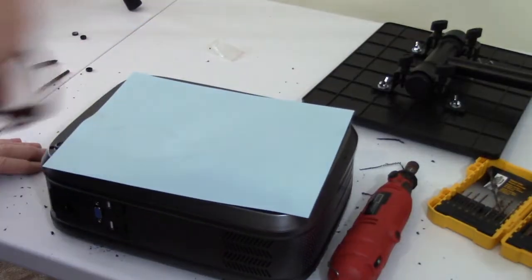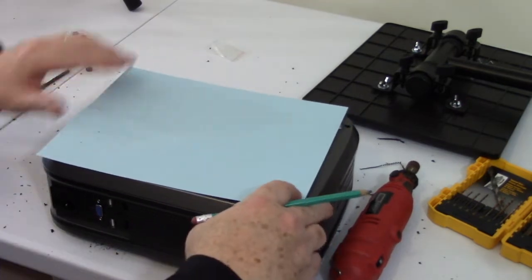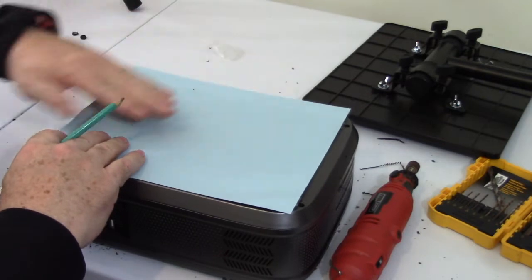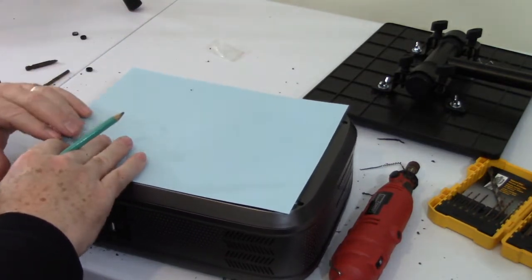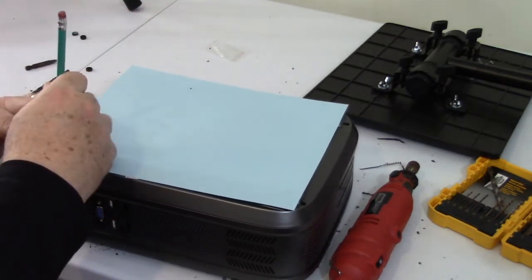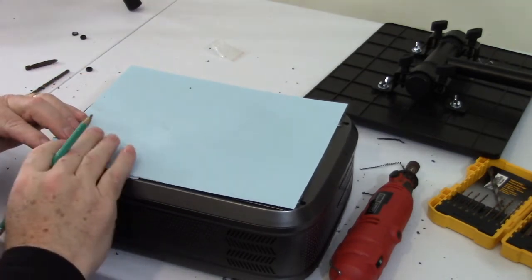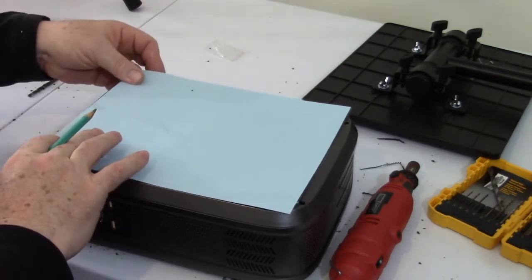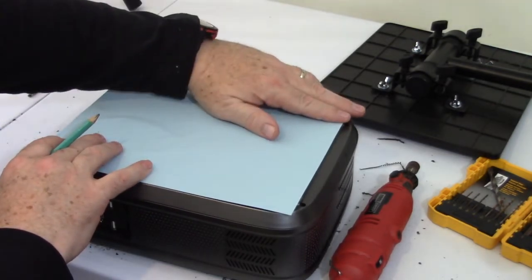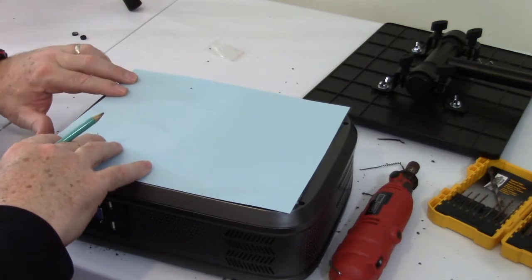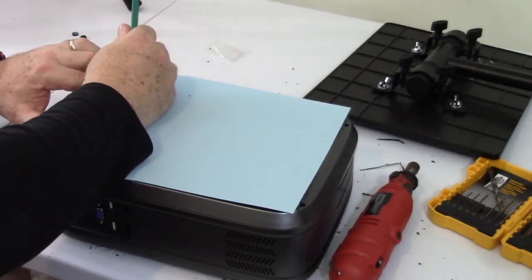Alright, so this time I think I'm going to do a little bit better with my paper holes here. I'm going to line these up, and then poke a hole in the middle of it with a pencil, because the pocket knife really didn't leave me a very round hole. It's hard to tell exactly where the center was, so I think if we do it this way, we'll get a better result.